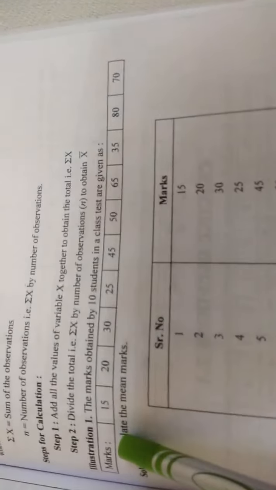Now we will do the first example of an individual series in the direct method. As you know its formula, summation of x divided by n. Here are the values: marks obtained by 10 students, 15, 20, 30, 25, 45, 50, 65, 35, 80, 70.